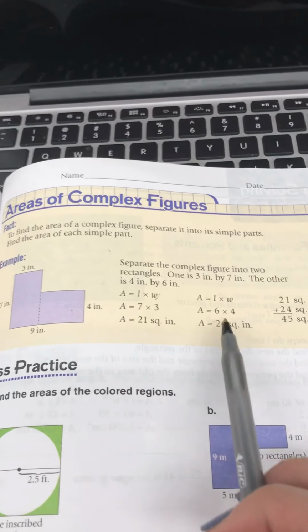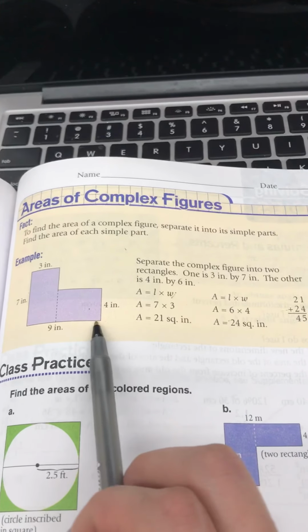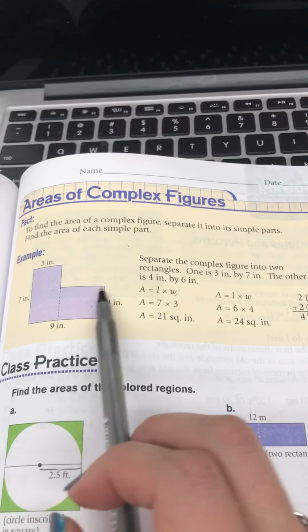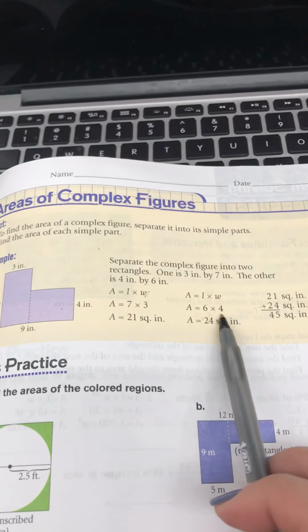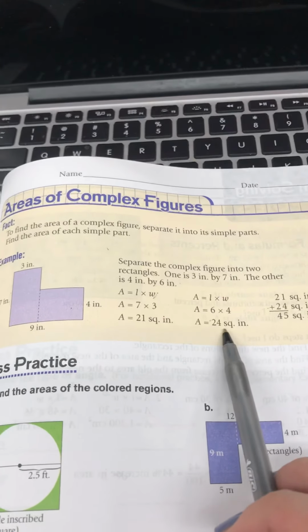Now you've got the 4, and you're wondering, where did I get the 6? Remember what we did before? This is 9, and you subtract 4 from 9, just because you need to figure out what this section is. So that's where you get the 6 from. So 6 times 4, if you multiply it, should be 24 square inches.